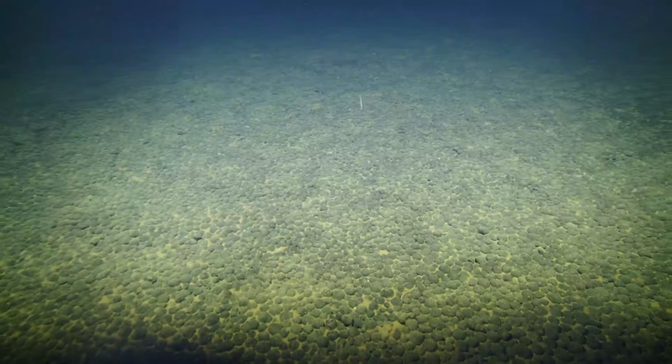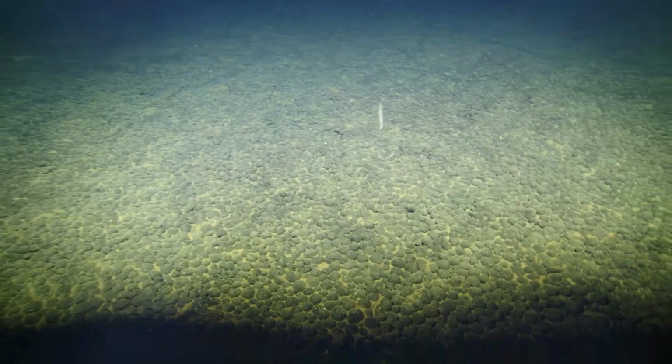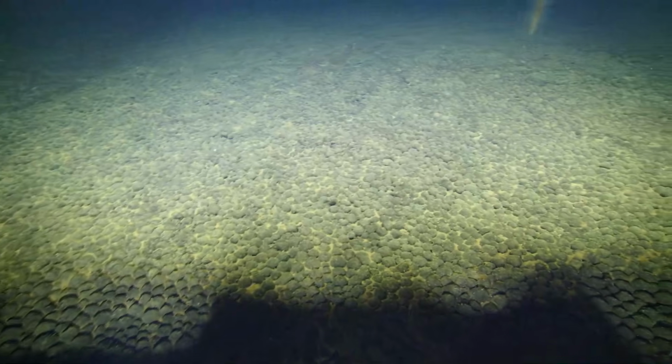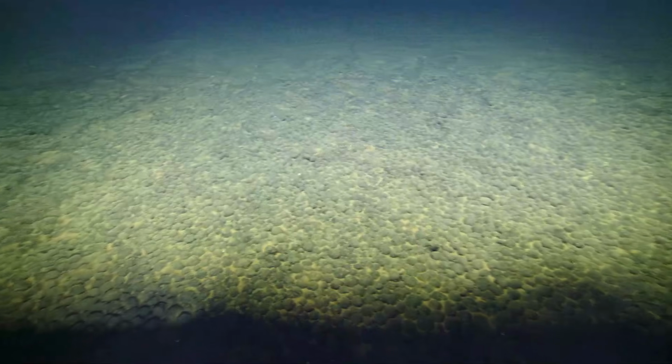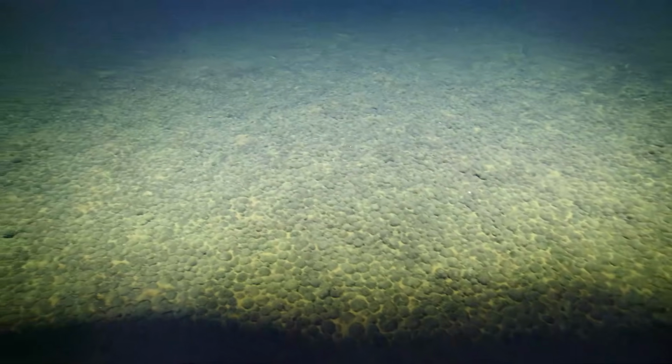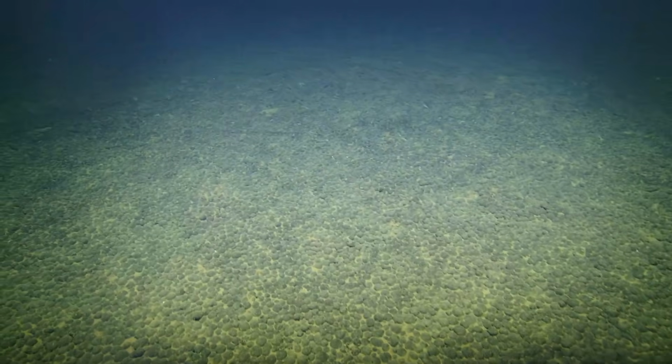What's that? Moving fast. It's moving fast. Yeah. Oh, it looks like another swim up polychaete. I saw the chaetae or the fine limbs, legs.